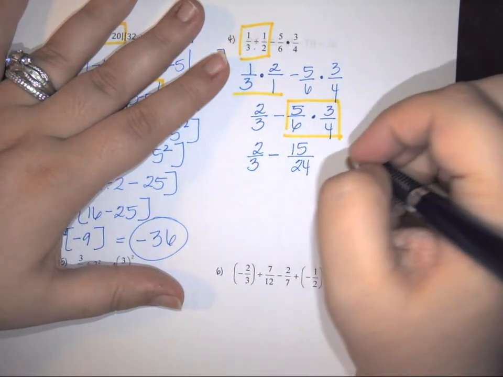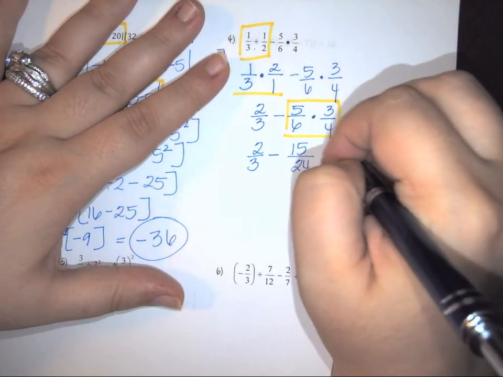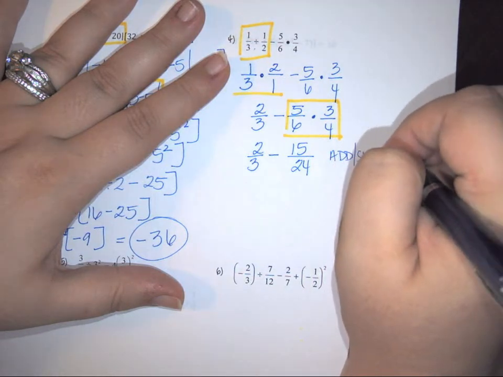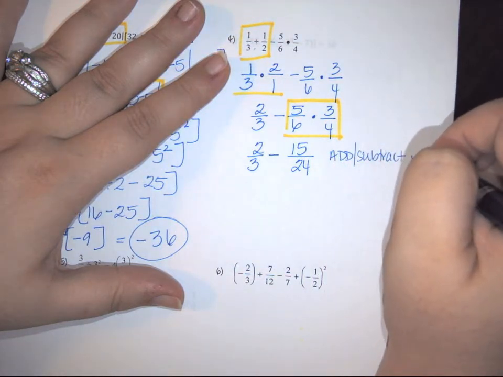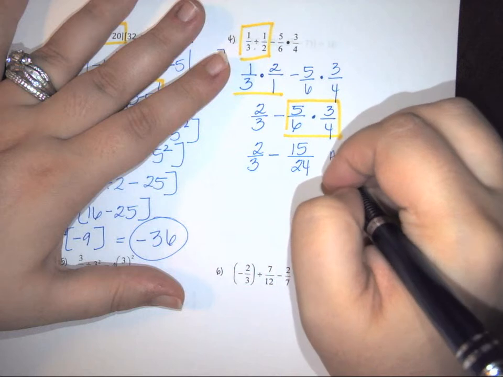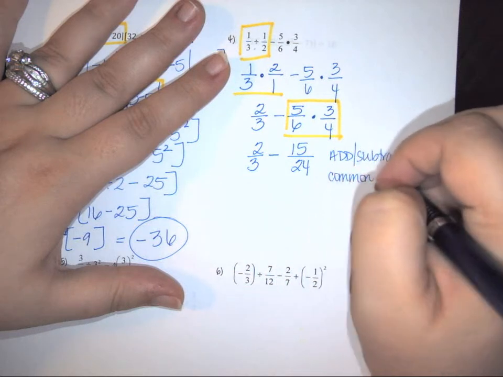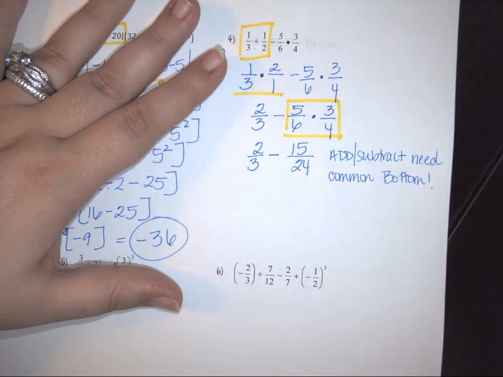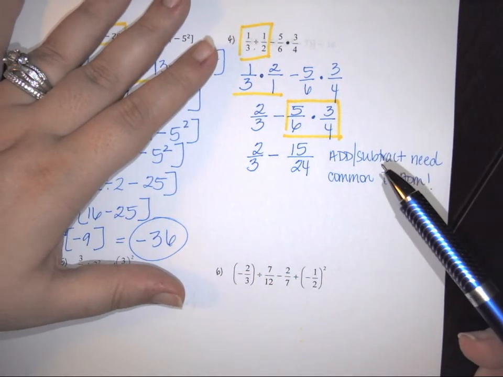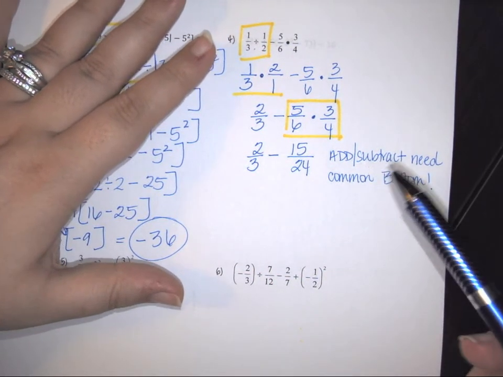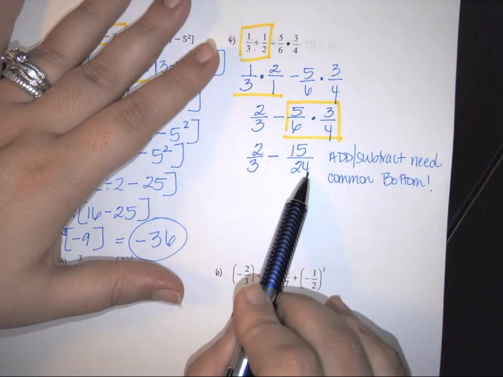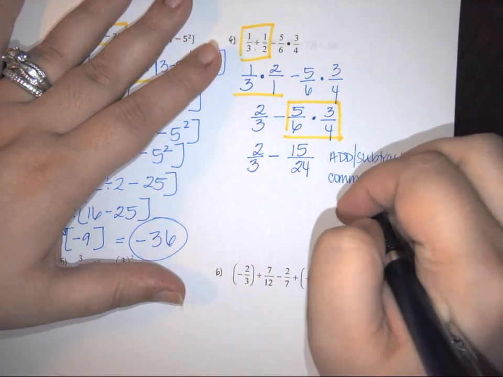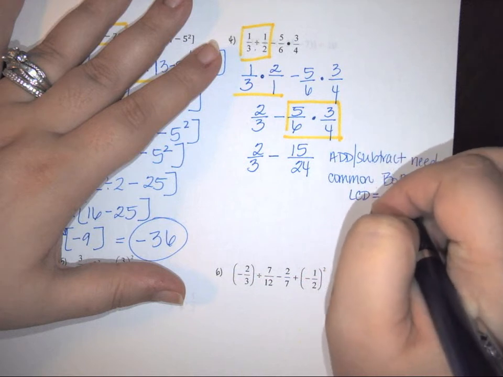Now, the rule to add or subtract is that it needs to have a common denominator. So here, when I am looking at a common denominator, I have 3 and I have 24. So my least common denominator here is going to be 24.